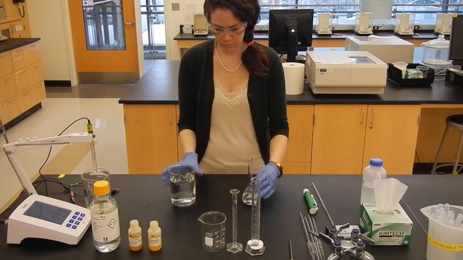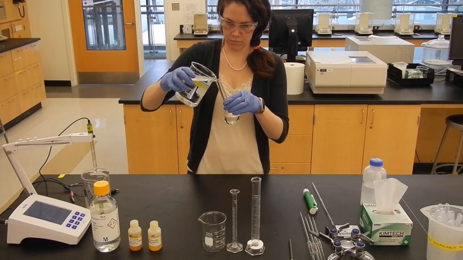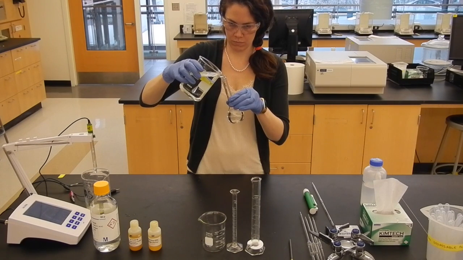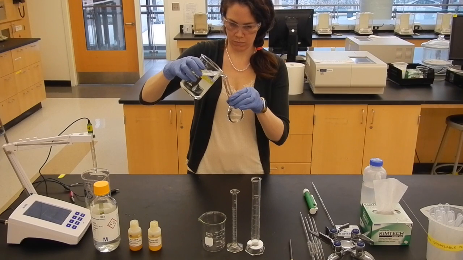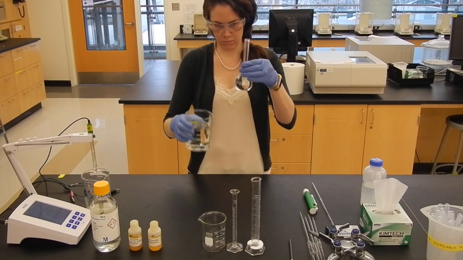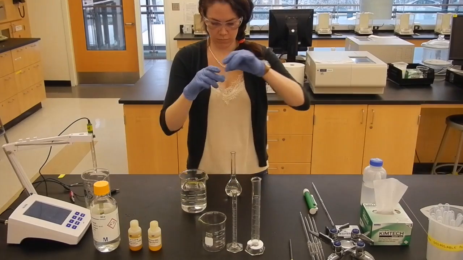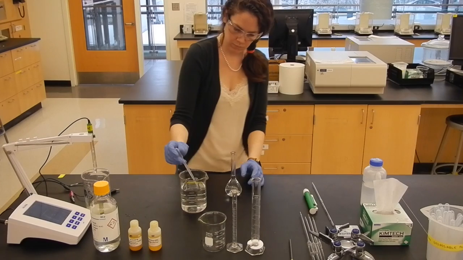This means that we do not force the liquid out of the pipette. To complete this solution, fill the volumetric flask just to the line with water. We want to be extra careful not to overfill the volumetric flask, or we will no longer know what the concentration of the solution is and will have to remake it.